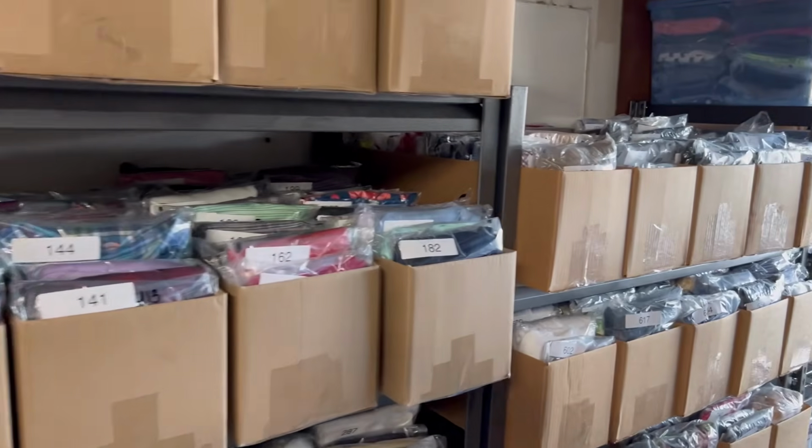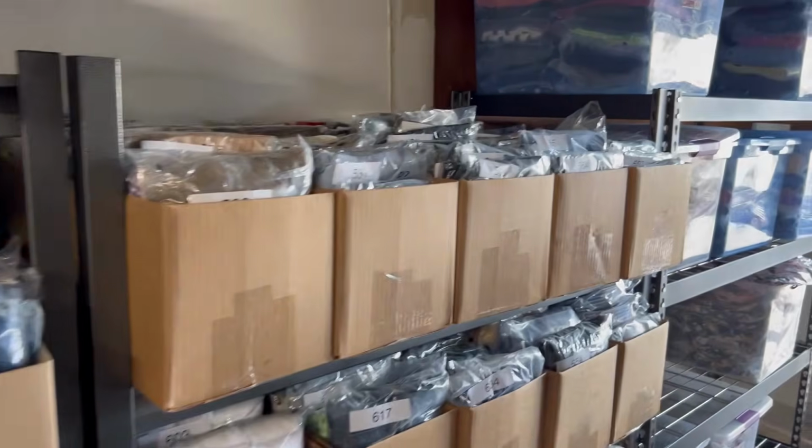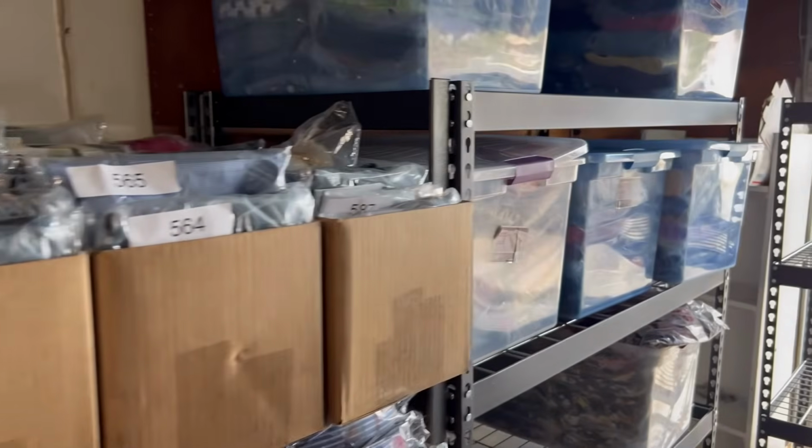The two systems we're going to talk about today are the box system and the bin system. We're going to talk about the upsides and the downsides to both of these systems so you can make an informed decision on which one is going to work best in your business.